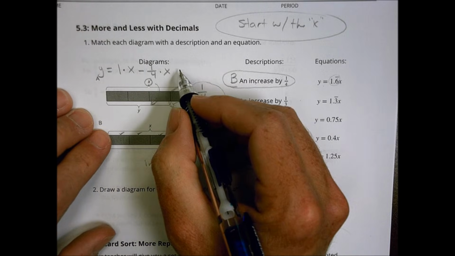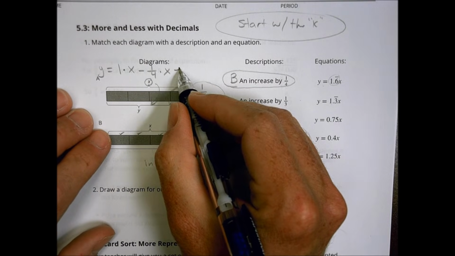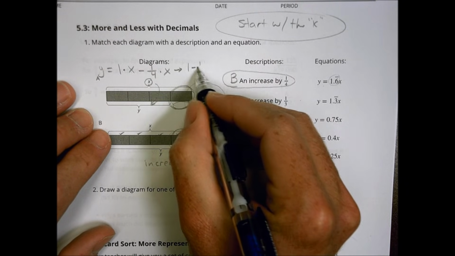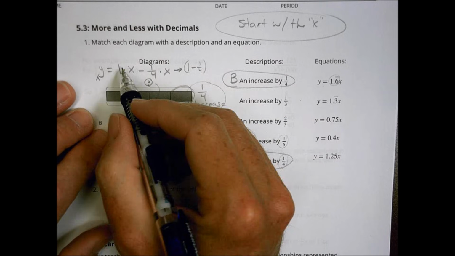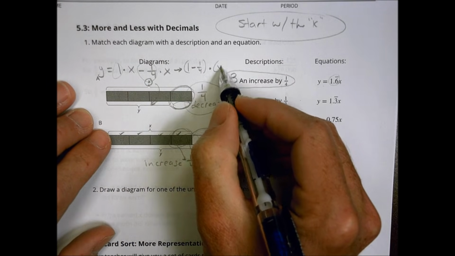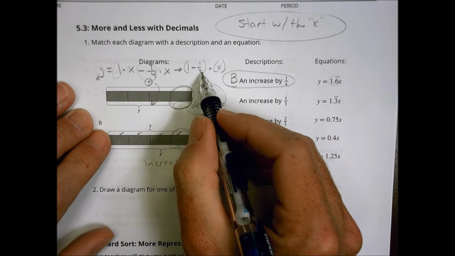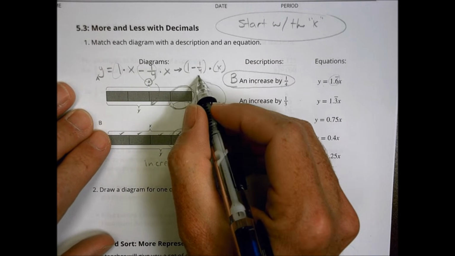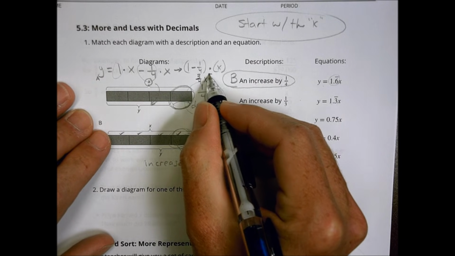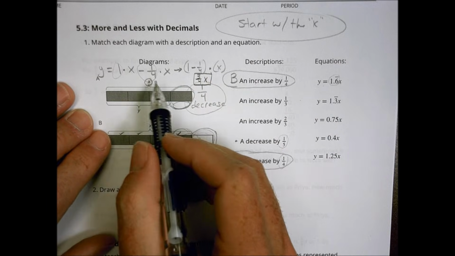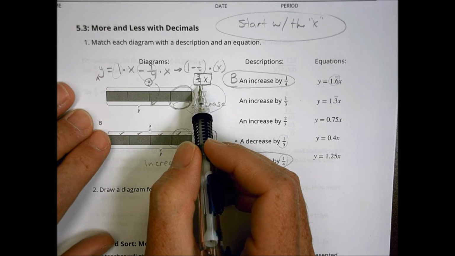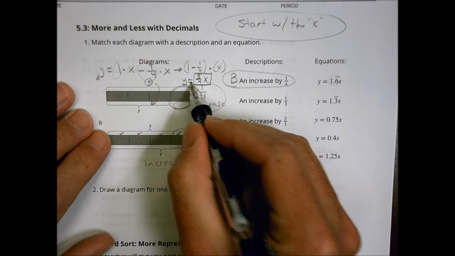So using the distributive property again, we end up with 1 minus 1/4 times x. Well, what is 1 minus 1/4? It's 3/4, and then x is simply x. So to do a decrease of 1/4, y is going to equal 3/4 x.